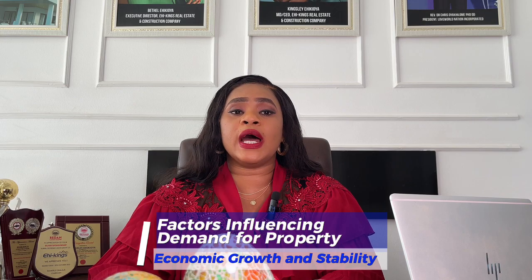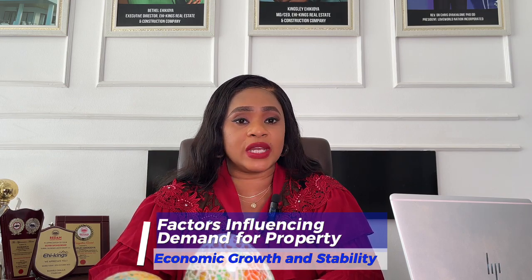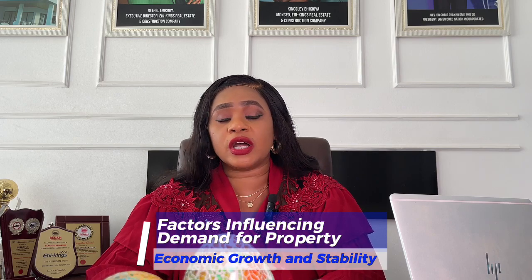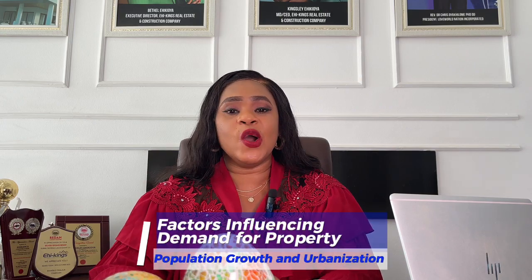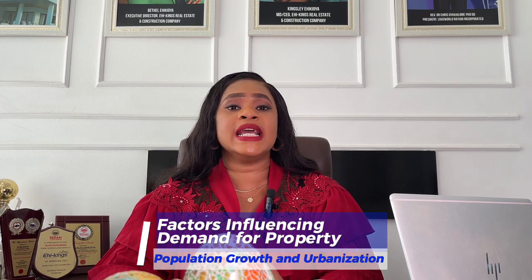A stable and growing economy encourages more people to invest in real estate, both for residential and commercial purposes. Number 2 is population growth and urbanization. We have dealt extensively on this. As more people move into urban cities and areas, the demand for properties in these areas ultimately increases.